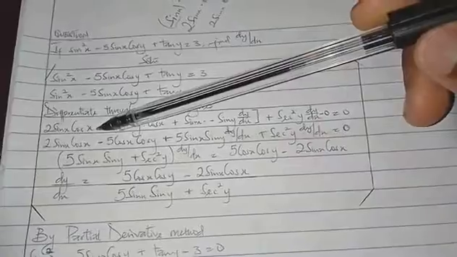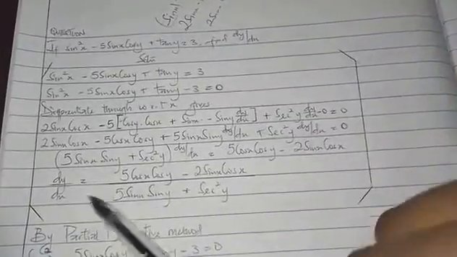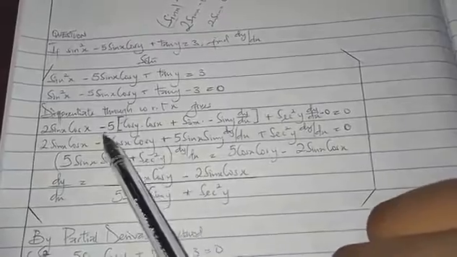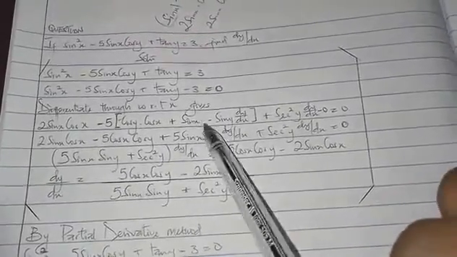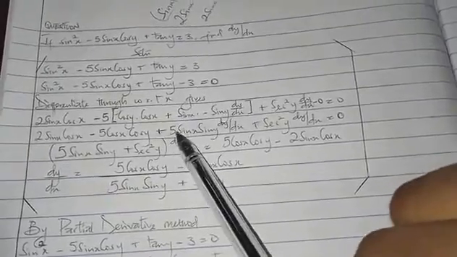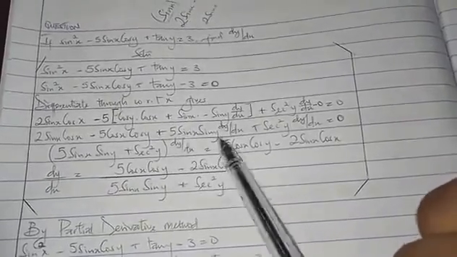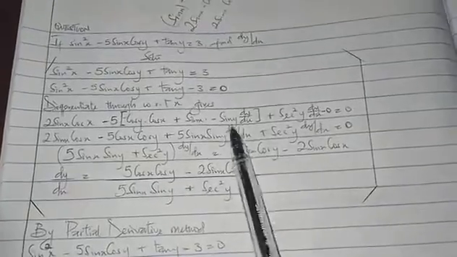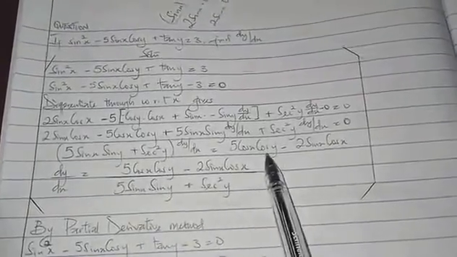So let's open the bracket. You're going to have 2 sine x cos x minus 5 cos x cos y. You have a minus here, and minus and minus will give you plus. So you have plus 5 sine x sine y dy dx plus sec square y dy dx equal to 0. Collect like terms, the ones with dy dx, and move the other ones over.